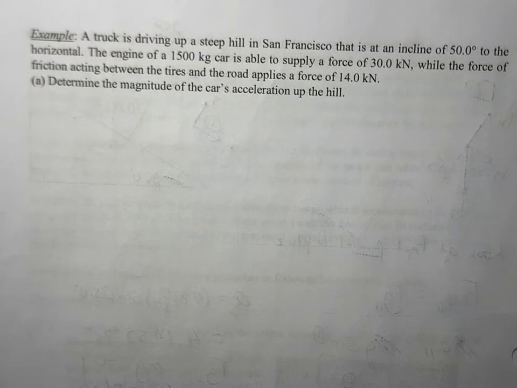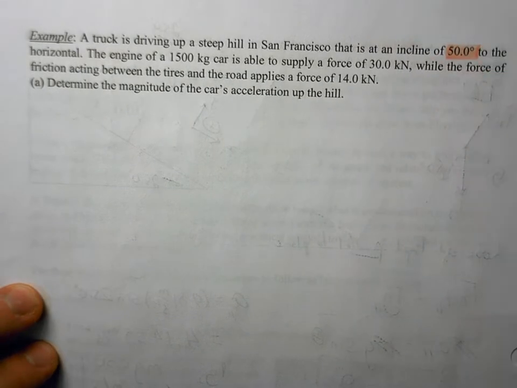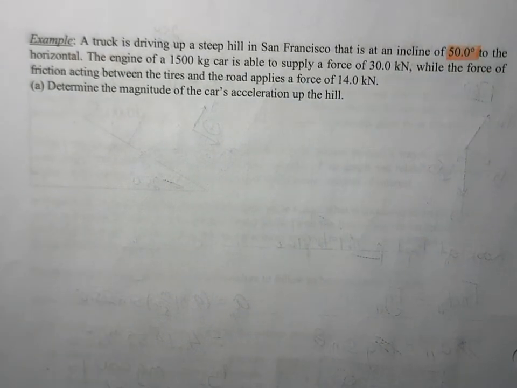Right, we're going to look at one more example of a problem with inclined planes, but this time we're going to throw friction in the mix and show you how we deal with this. So we're going to have a truck. It's going to drive up a steep hill in San Francisco that's at an incline of 50 degrees. Those of you that have been to San Francisco know that that's not an exaggeration.